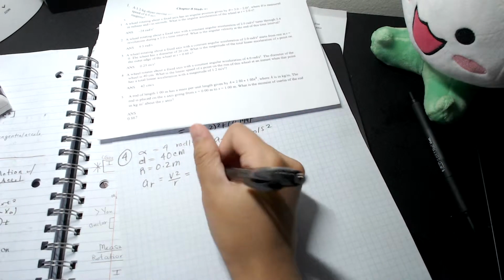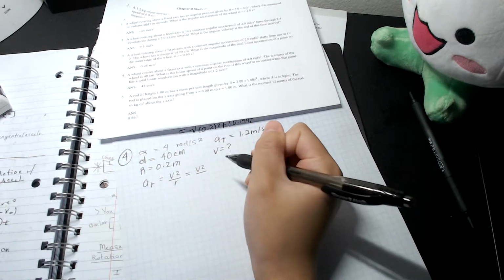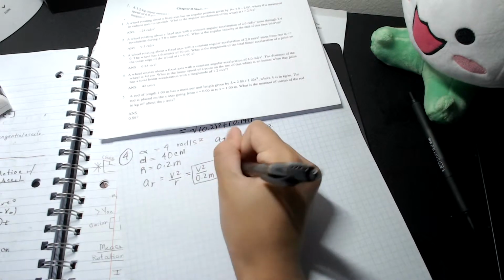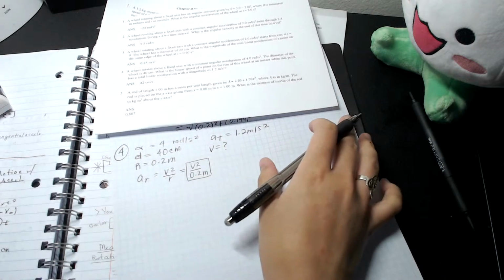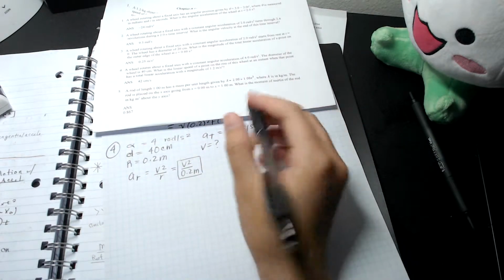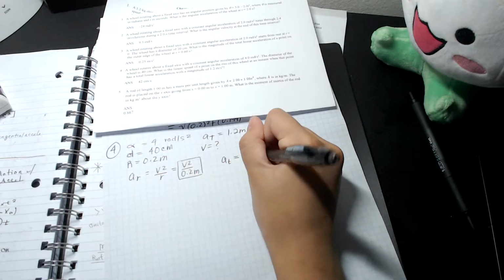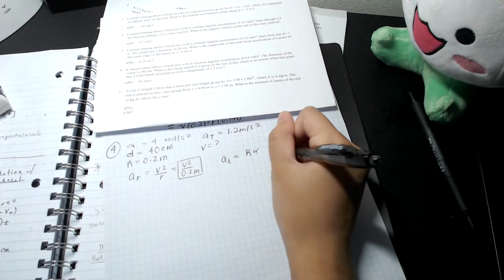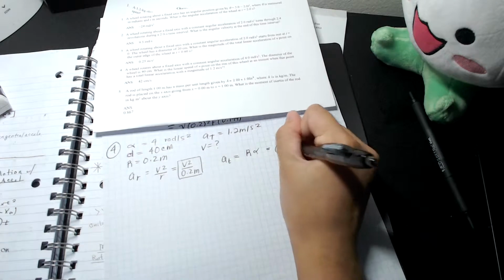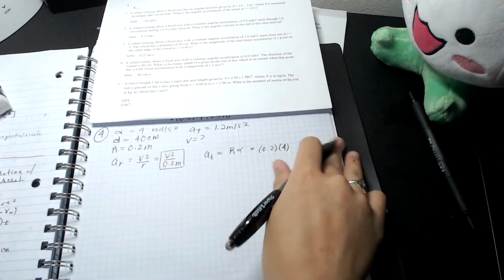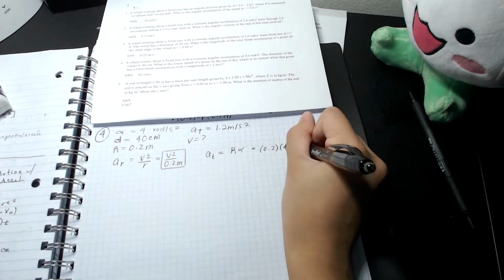So we're going to leave our formula like this because we don't know what V squared is. And now we're going to find AT, which is equal to r alpha. And that is equal to 0.2 times 4. And that is going to be 0.8.